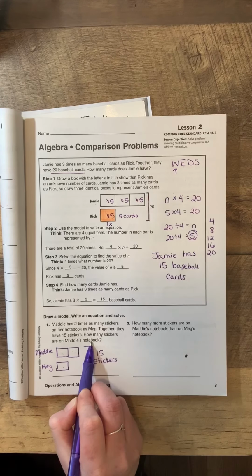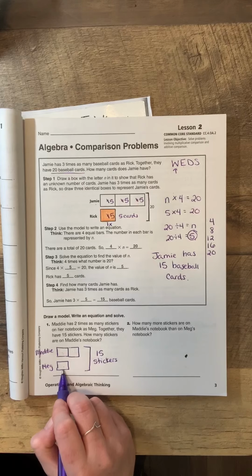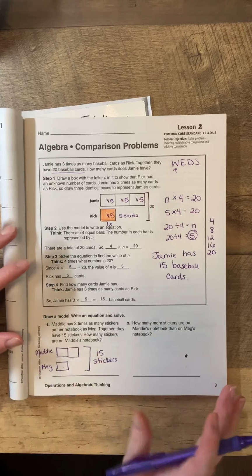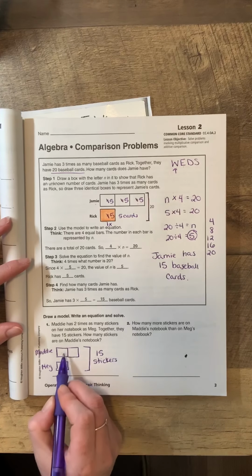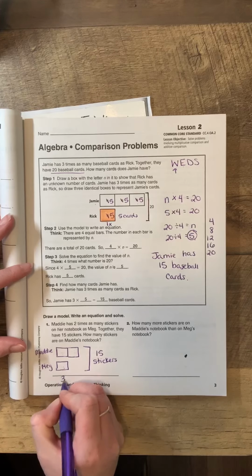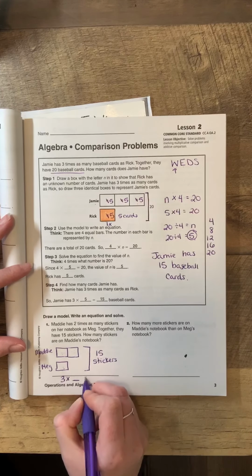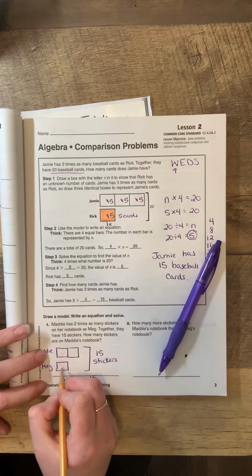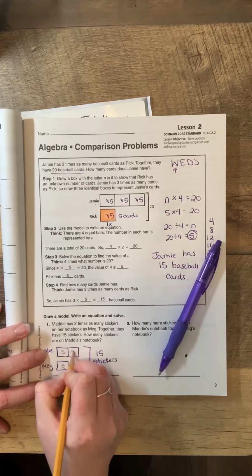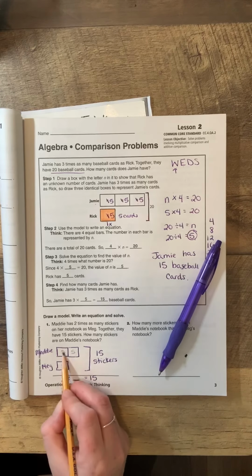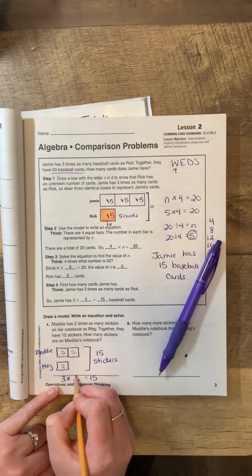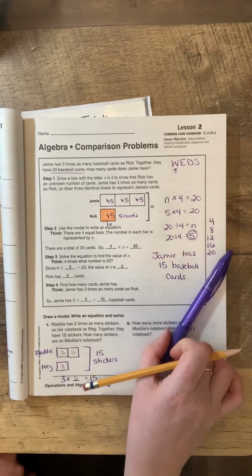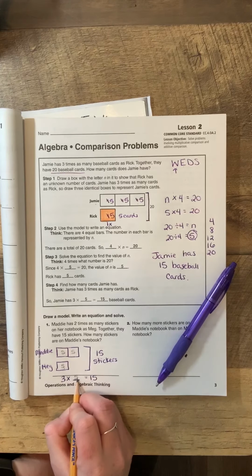How many stickers are on Maddie's notebook? Well, first I have to figure out how many are on Meg so that I know what 2 times this is. If I look at this diagram, I know that 1 times, 2 times, 3 times something equals 15. And I could put any variable in there that I want to. I could put an S. So stickers here, stickers and stickers. 3 times S equals 15. Correct? Yes. Well, what could S be?